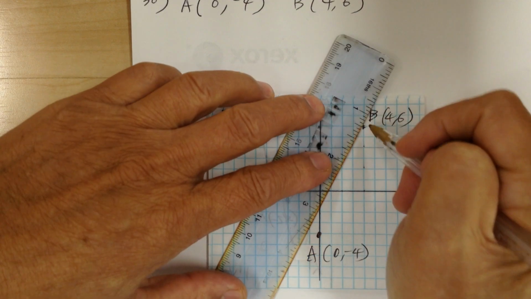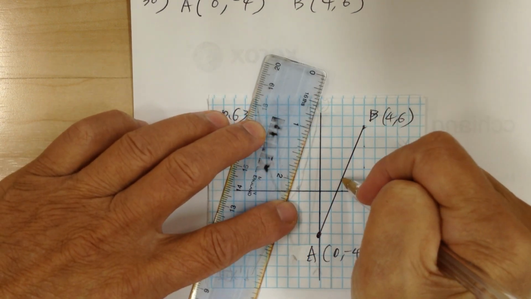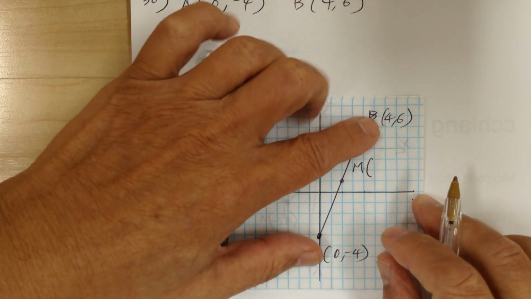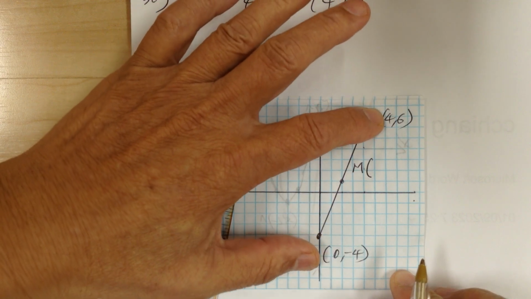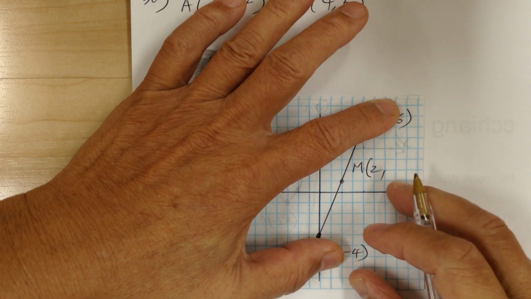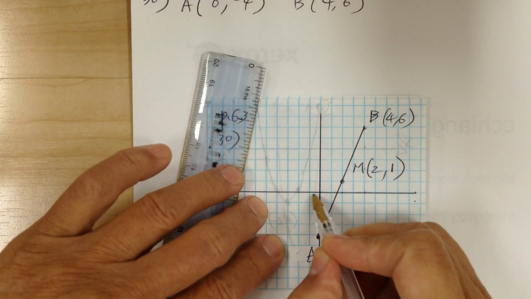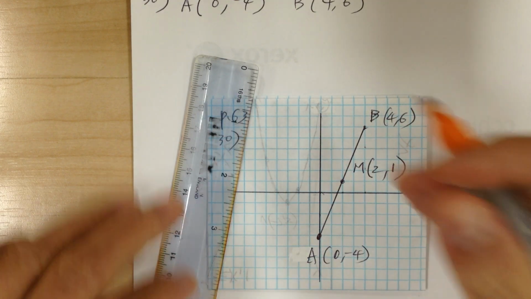Okay, so I'm looking for the perpendicular bisector of these. So again, first you need to find the midpoint. So your midpoint, you average the two. To average, you add, divide by 2. So 4 and 0, you add, divide by 2, you get 2. 6 and negative 4, when you add, you get 2, divide by 2, you get 1. Or you can see it from here. It's (2, 1).